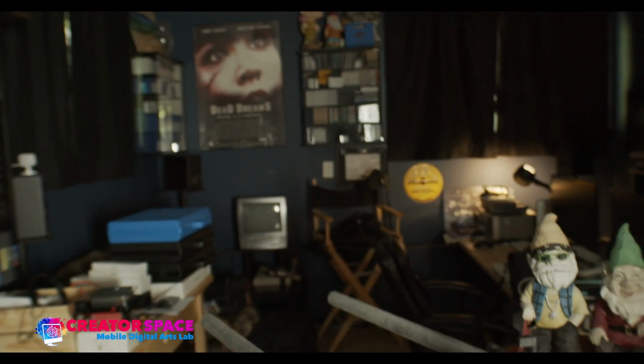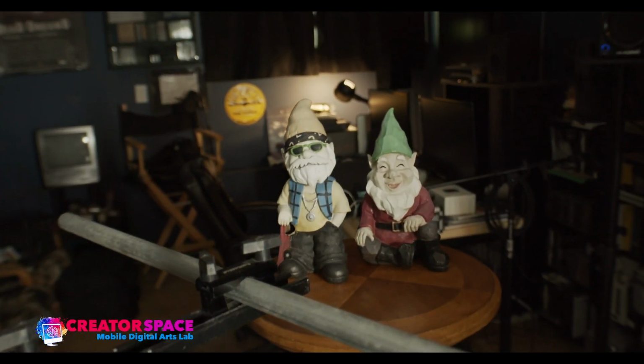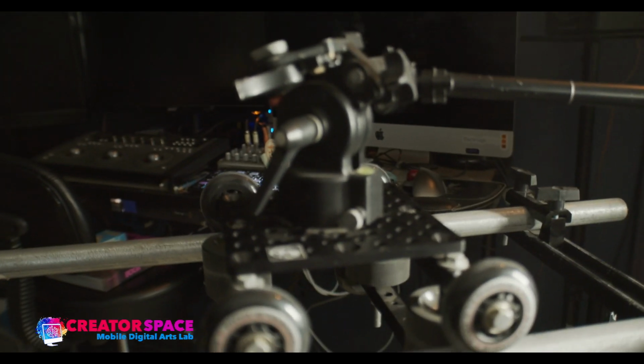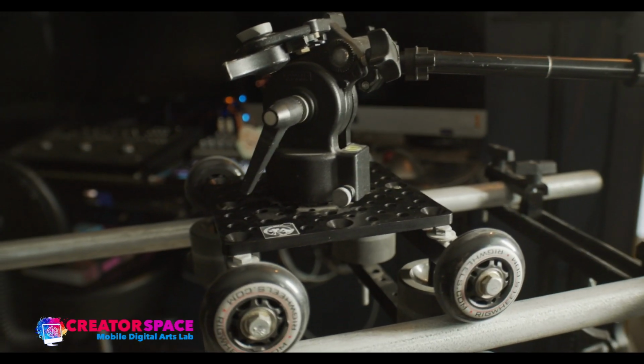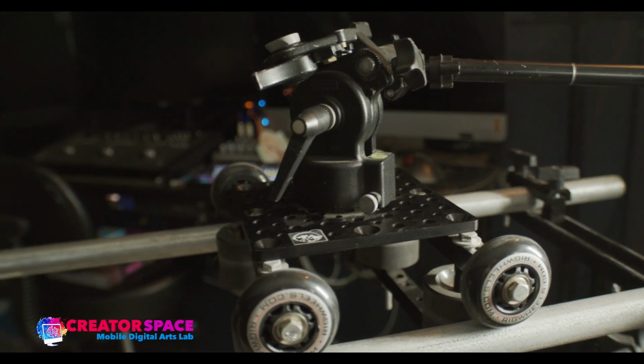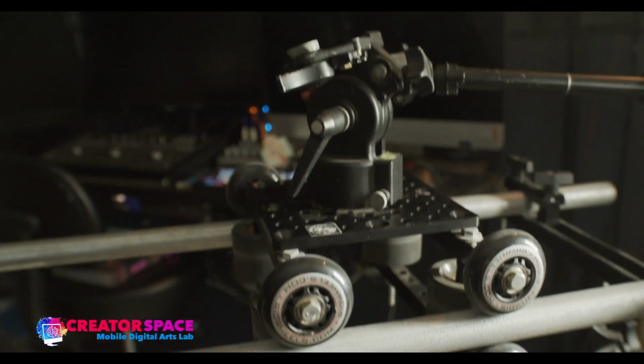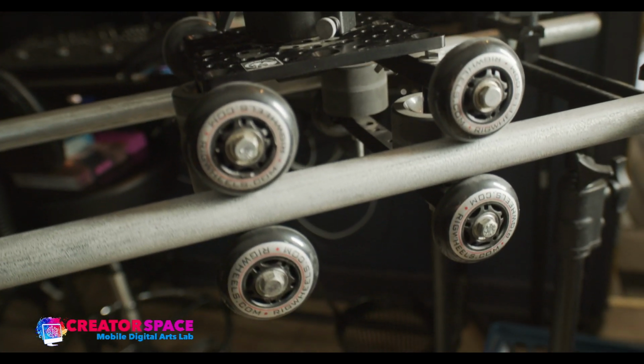And then again, we can do pans and traveling shots. Again, the slider itself, this guy here, was a lot nicer in terms of being smoother because of the rails, right? So we've got the rails, and we've got the slider idea there.